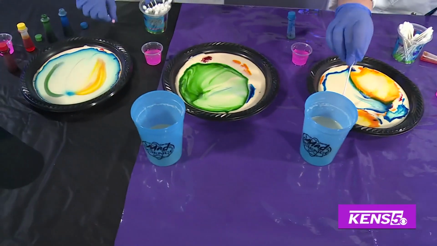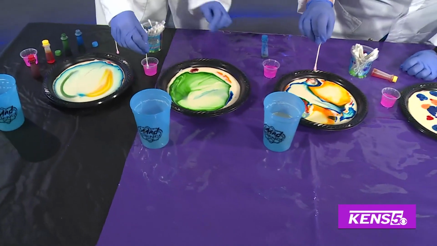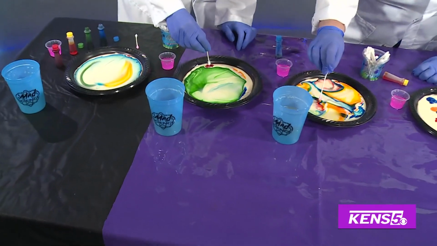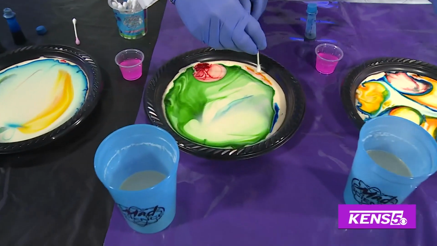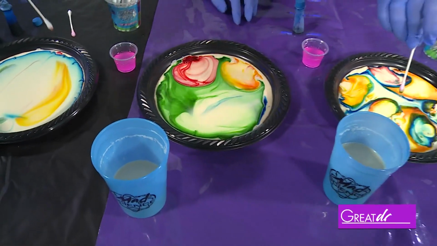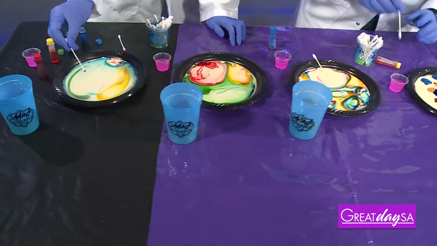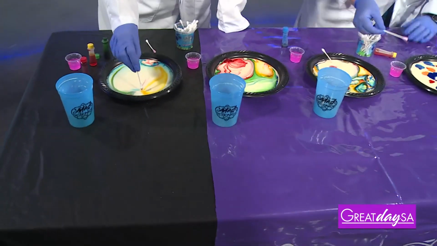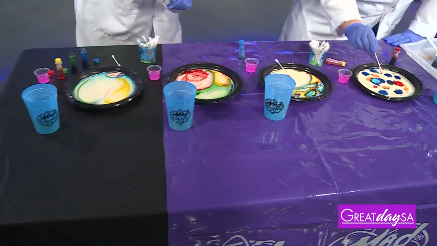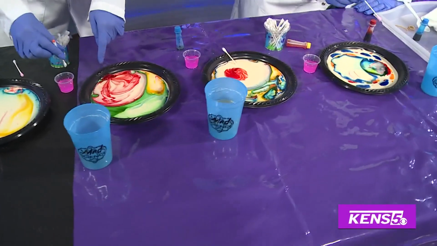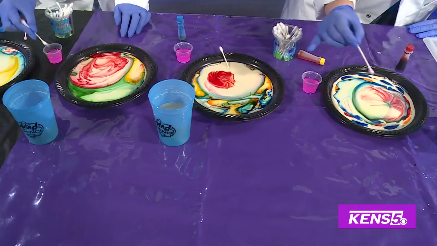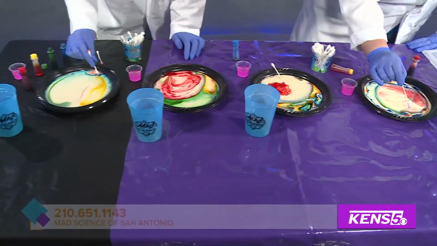Why dish soap? How does dish soap do that? It just works with the changes in surface tension. And think about it when you're cleaning at home, like washing your dishes. Okay, so there's my one. I'm gonna go to my other plate. It looks like exploding colors. Look, the bubbles are still leaking. So cool, right? I dipped mine in there and it's radiating from it.